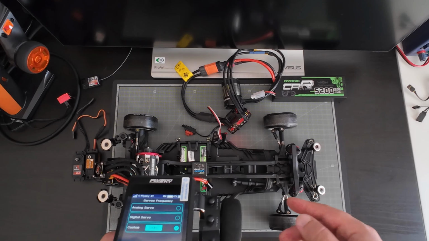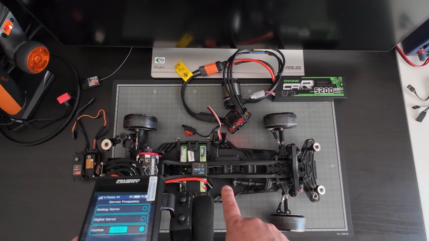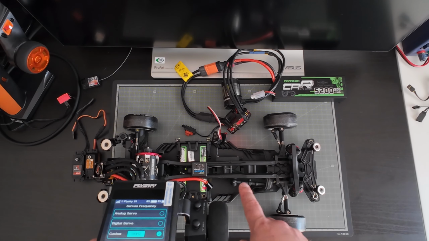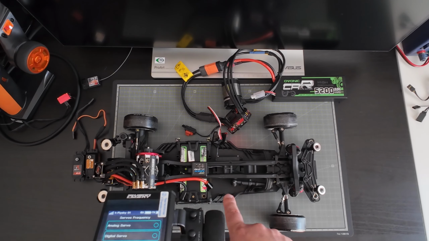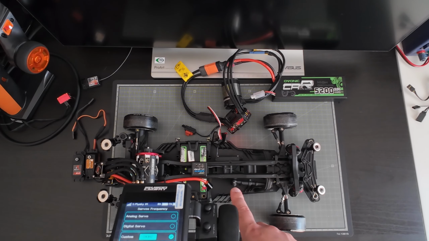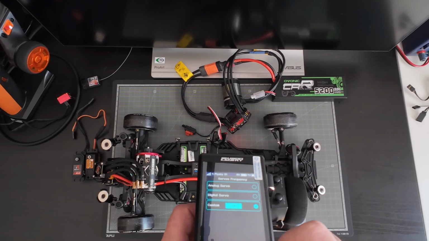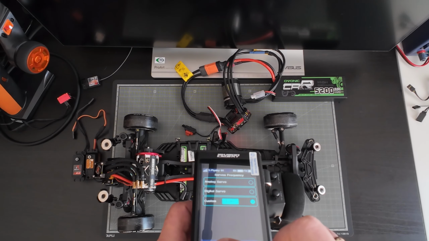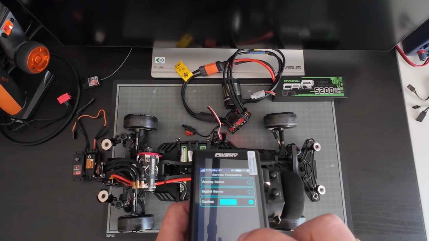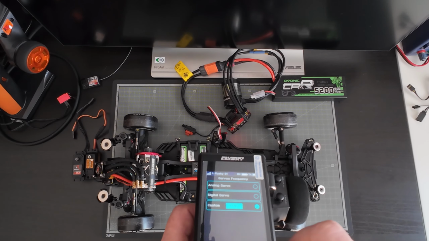So now my question is: does this specific servo have some issues, or are they lying in the spec about the frequency it can handle? Because when I go down, I notice that 140 is actually the maximum where it works just fine.